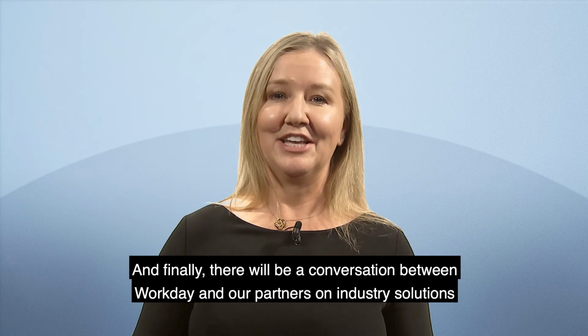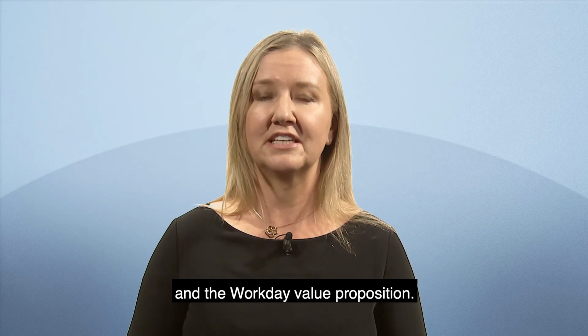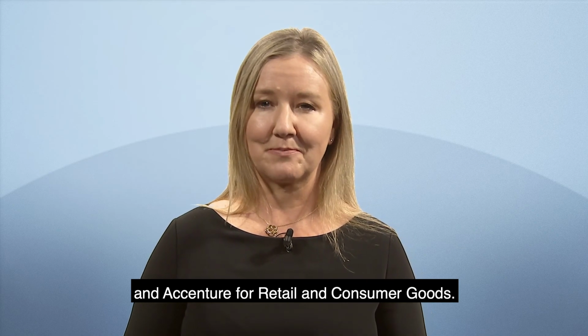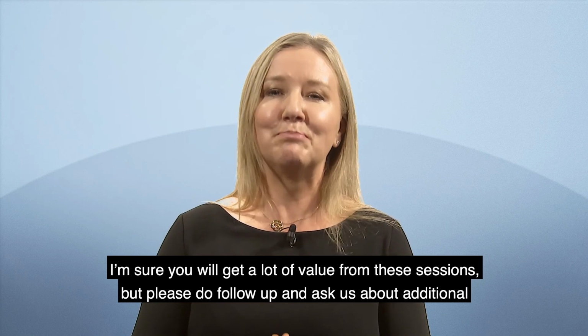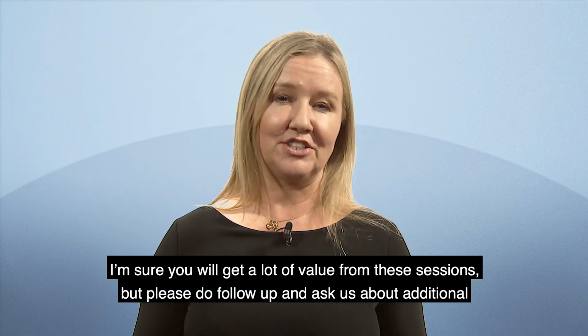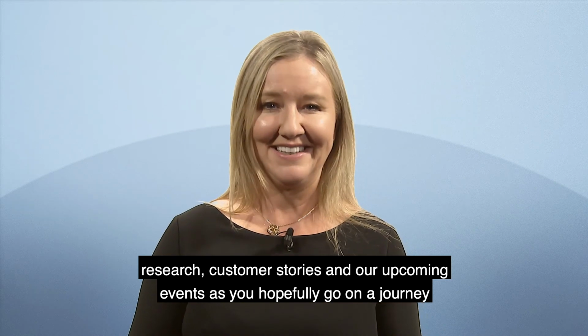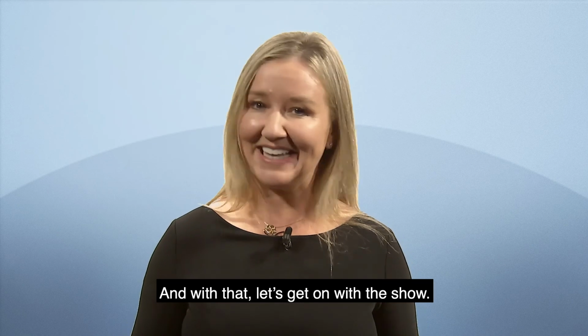And finally, there will be a conversation between Workday and our partners on industry solutions and the Workday value proposition. The partners are KPMG for Financial Services, PwC for Professional and Business Services, and Accenture for Retail and Consumer Goods. I'm sure you will get a lot of value from these sessions, but please do follow up and ask us about additional research, customer stories, and our upcoming events as you hopefully go on a journey of success with Workday. And with that, let's get on with the show.